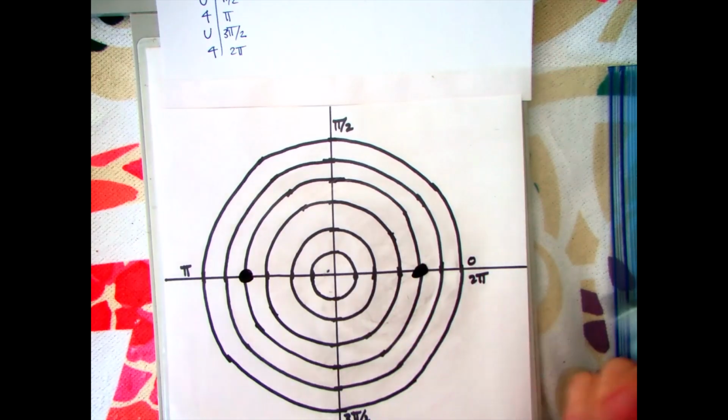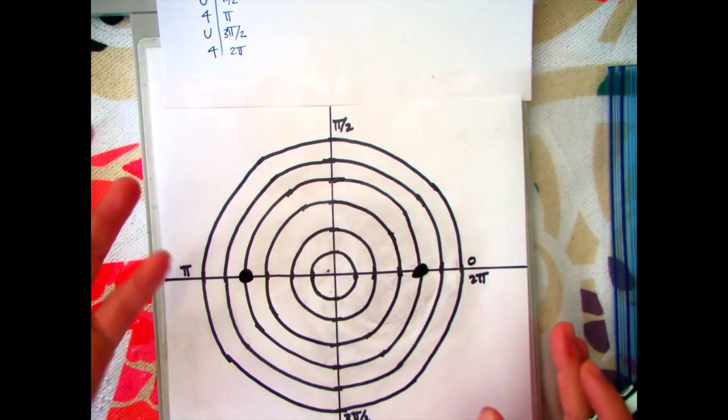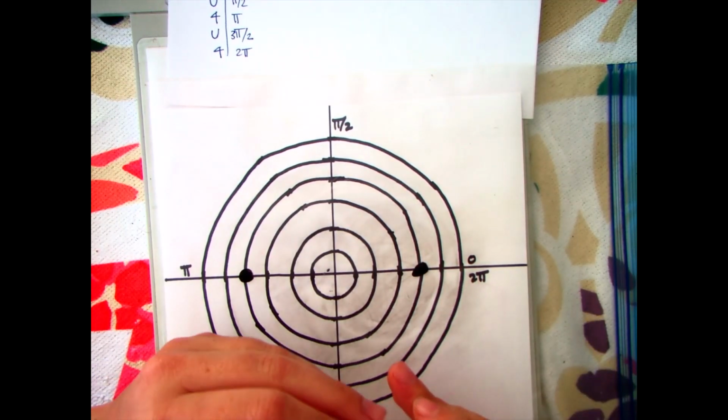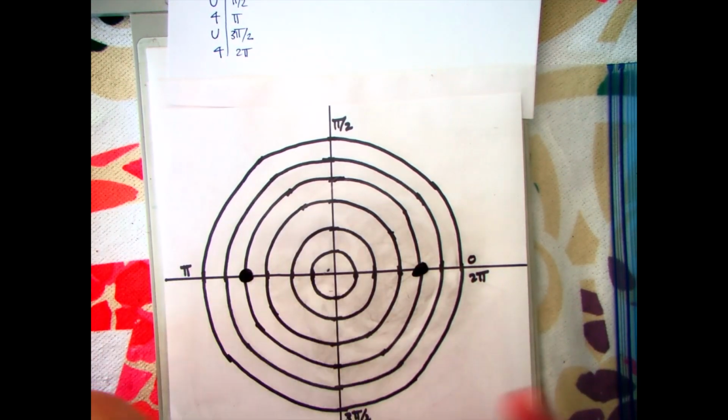So the answer to "is this enough to create a graph?" is no. So what are we going to do when this happens? We always pick some other coordinates. So we'll start with pi over 4.